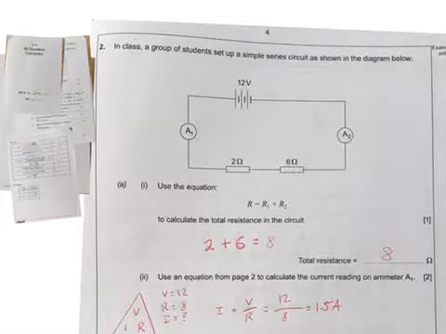And then this was from a foundation paper, I think 2017. In a class, a group of students set up this series circuit. Use the equation R equals R1 plus R2. So here's an instance we can see where resistance, if they're in series, is going to increase. So you've got 2 plus 6 there. And that's the equation. That's in the front of your formula sheet anyway.